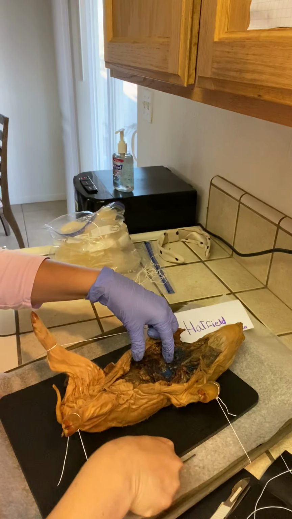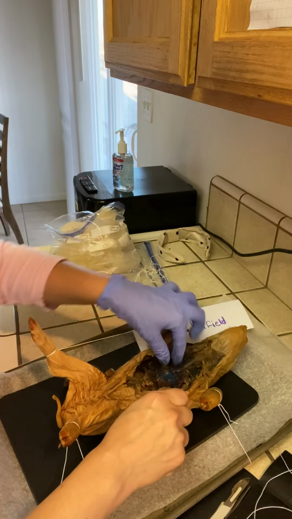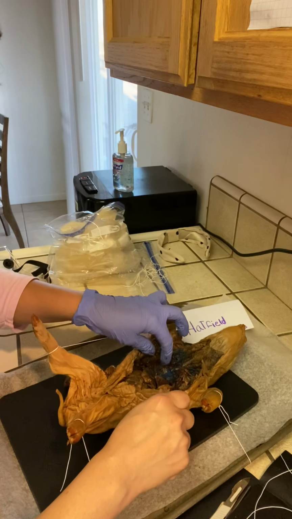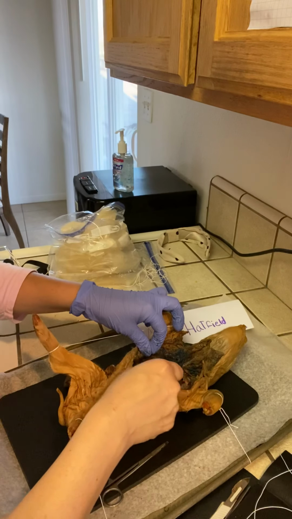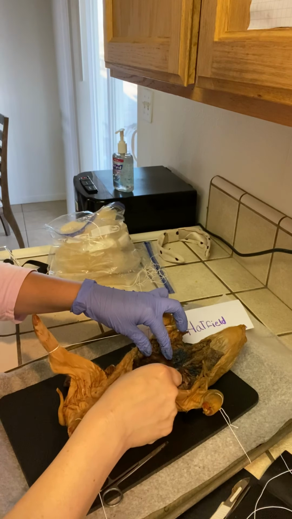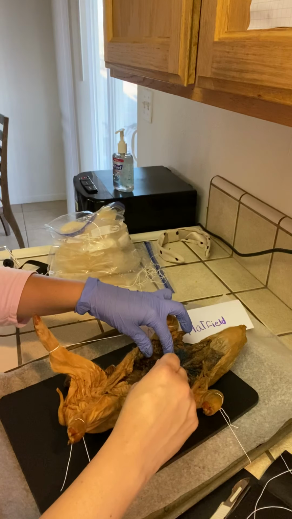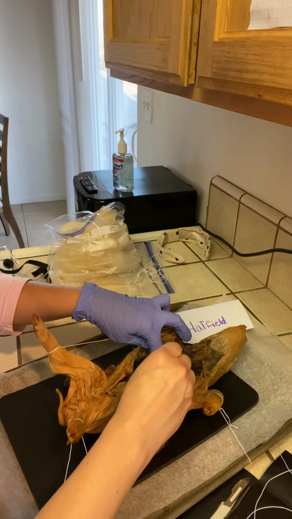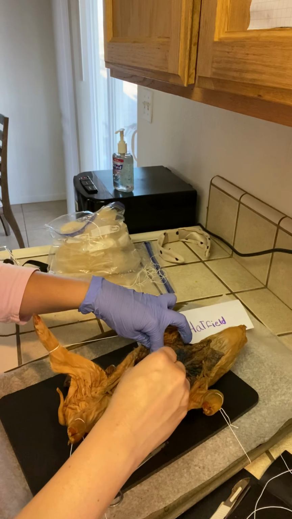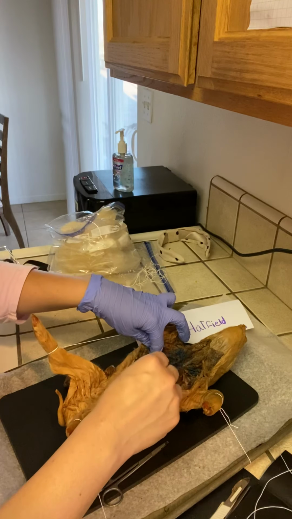The apical lobe, which is up here, and the cardiac lobe, which would be the middle of the lung, the middle lobe. And I think the reason why it's called the cardiac lobe is because those are the lobes that surround probably mainly the heart.